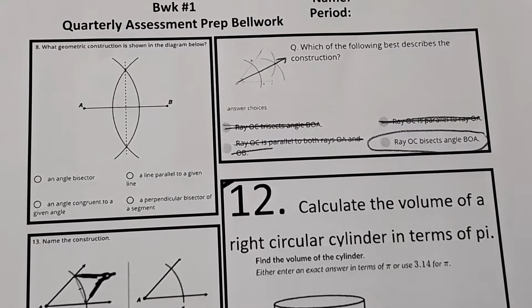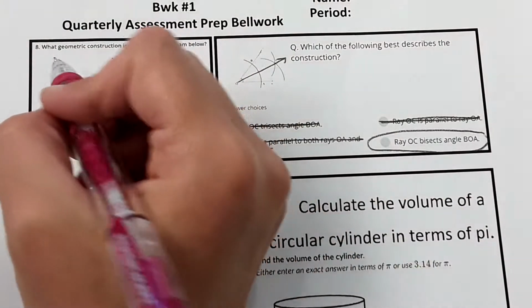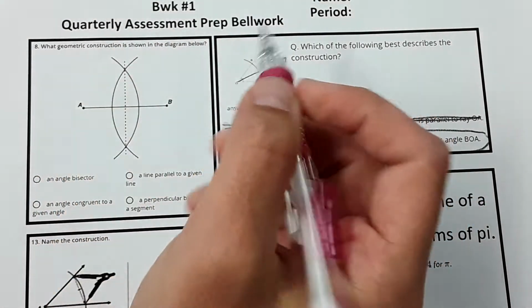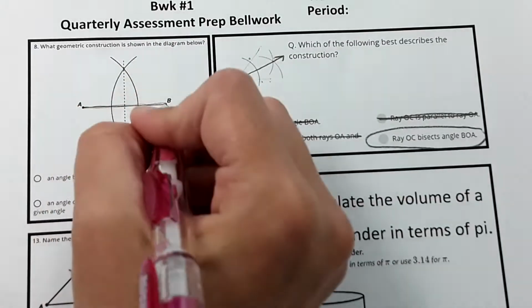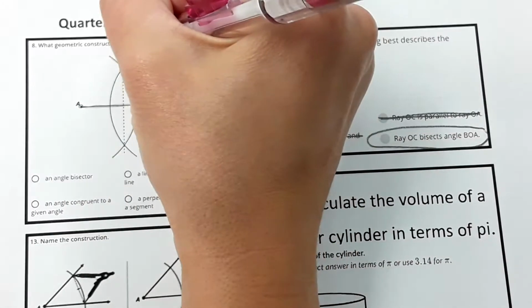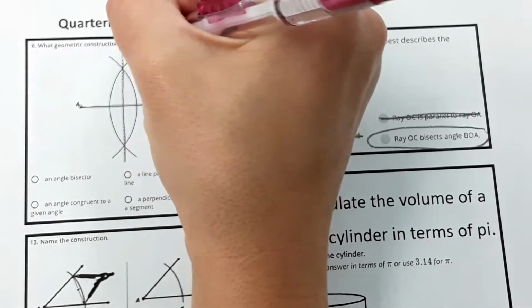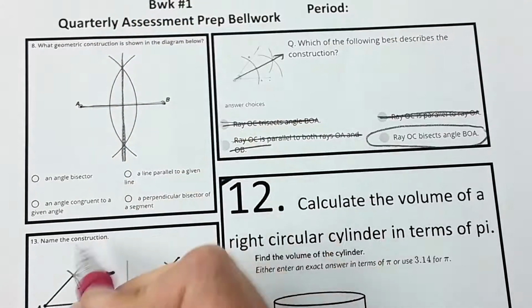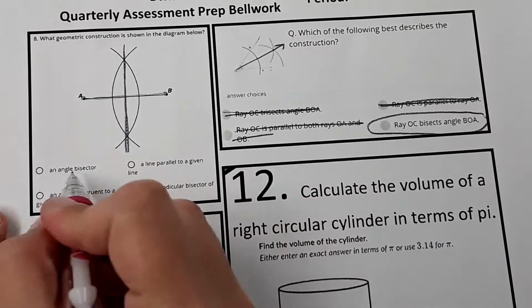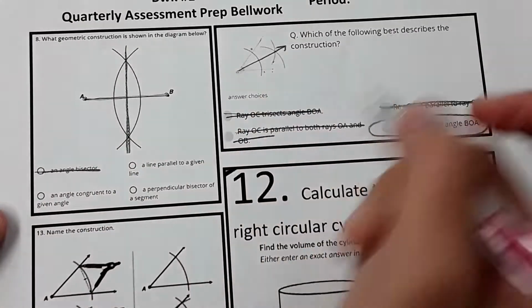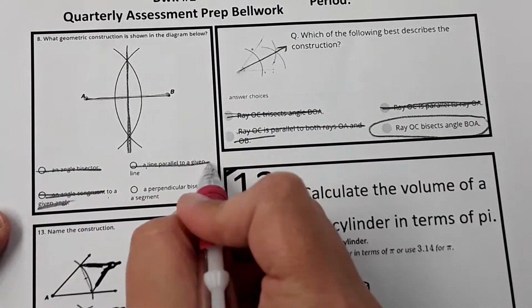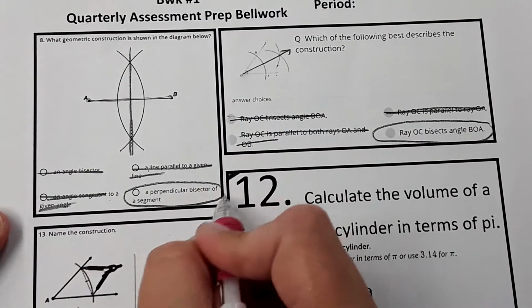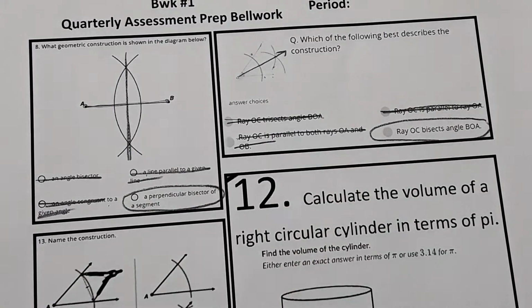Okay, raise your hand. What else? Brooklyn. This one. What geometric construction is shown in the diagram below? Here they show a line segment AB, and they drew a perpendicular bisector through that line segment. So as I go through here, that's what I'm looking for. Angle bisector, no, that's this. An angle congruent to a given angle, nope. A line parallel, no. A perpendicular bisector of a segment. It's that one.